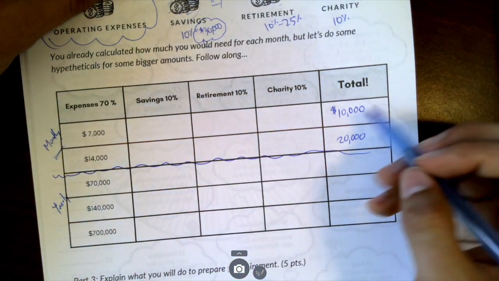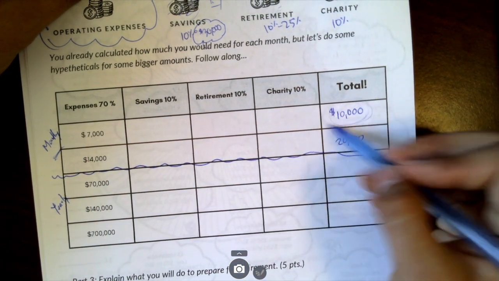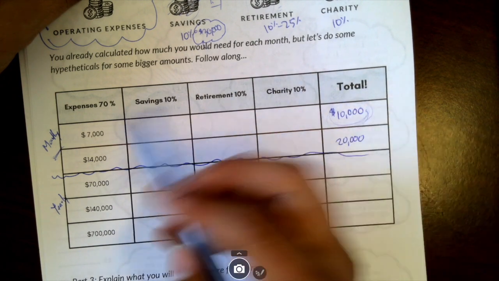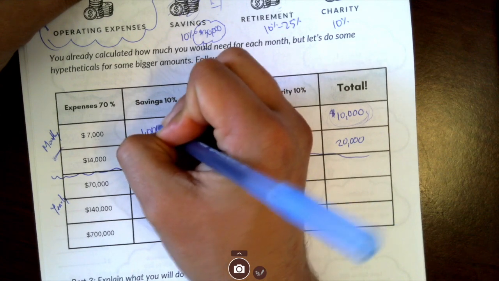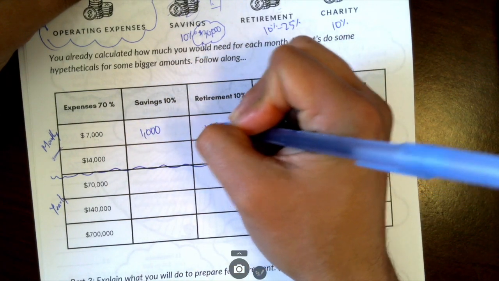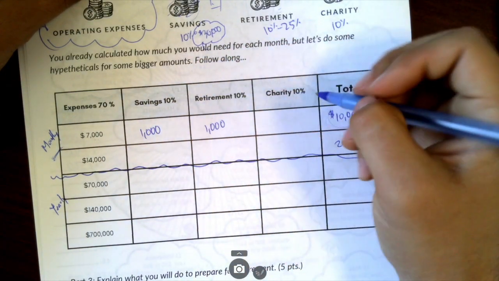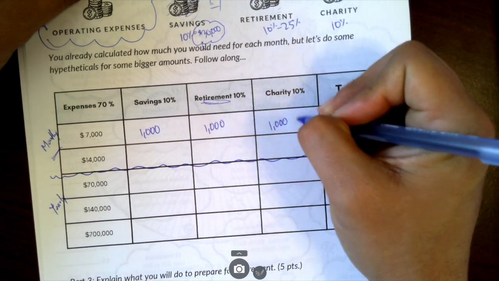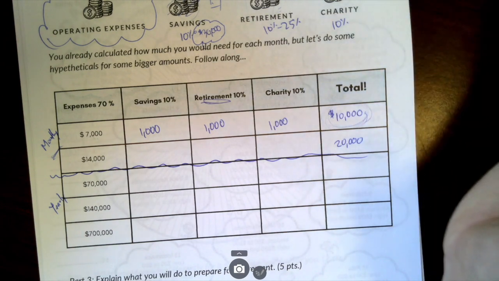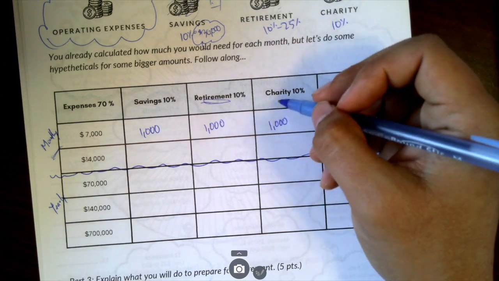Okay, so I'm suggesting that if you make 10 grand a month, spend $7,000, but save 1,000, put 1,000 for investing for your retirement, and then give away $1,000. There's nonprofits, family members, churches.